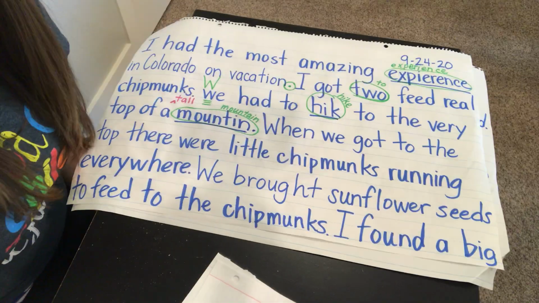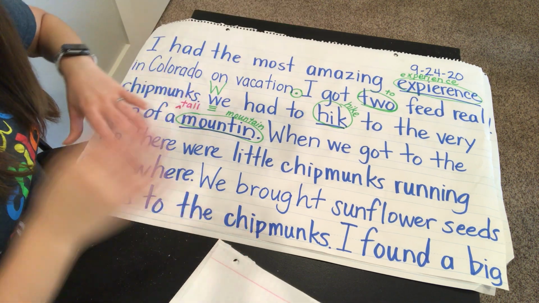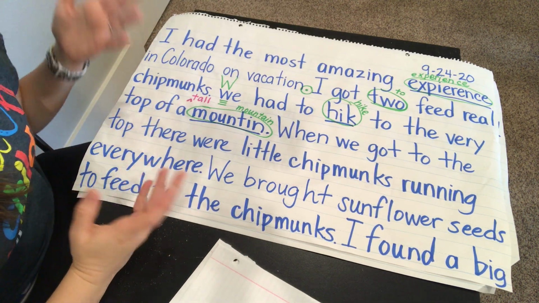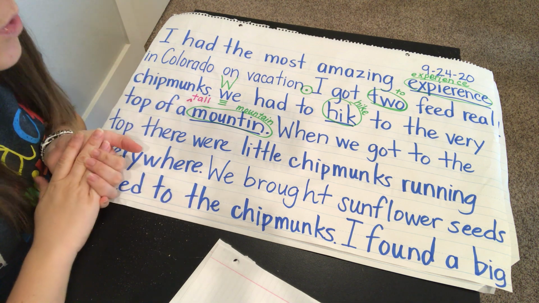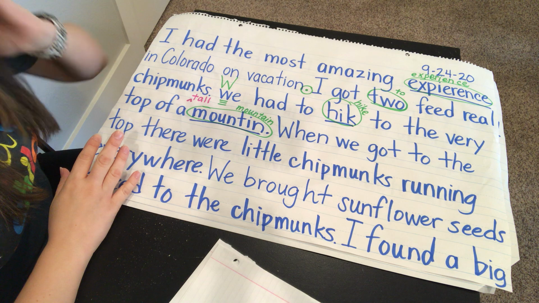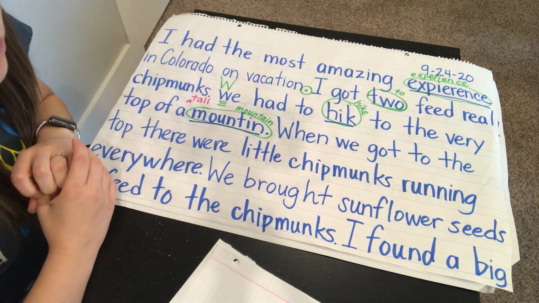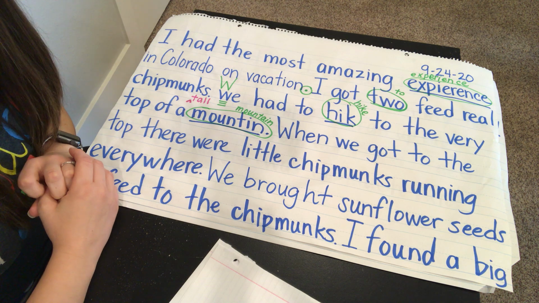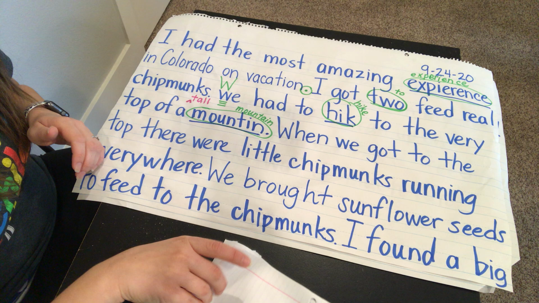Okay, so today we're going to publish, and I'm going to turn to where you can see. So when we publish, you are going to choose some paper that you want to make into your actual published version. Sometimes when we publish our story, we can just publish it to where it's all on one paper, nice and neat, or you can choose to make your story into a book where you have it written on multiple papers. Today I'm going to make mine into a book.